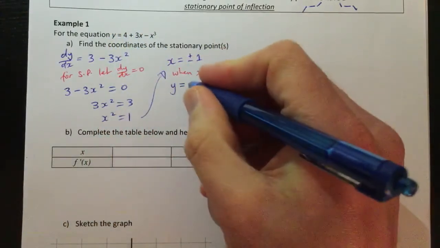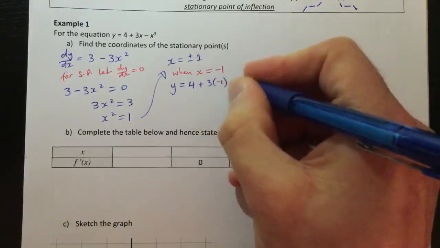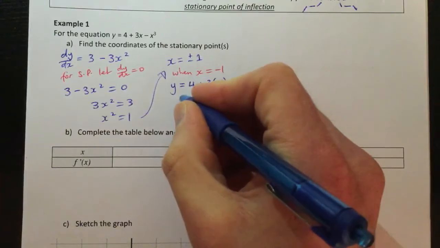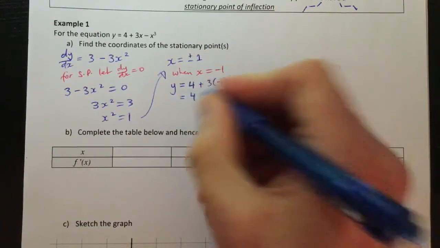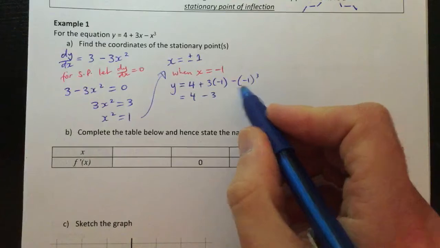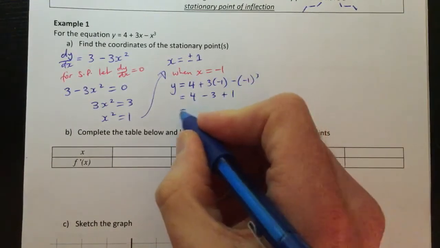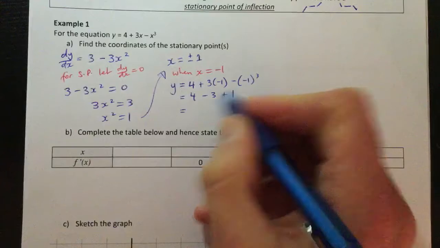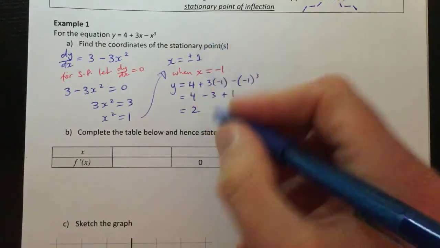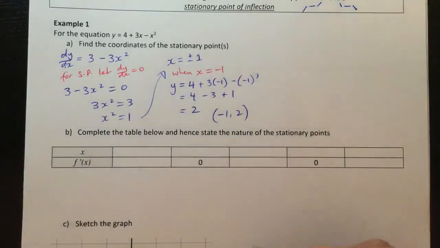So y will equal 4 plus 3 times -1 minus -1 cubed, which is 4 minus 3. -1 cubed is -1, so it's take away -1, actually becomes plus 1. So y equals 4 take 3, which is 1, plus 1, so that's 2. Okay, so we've got a coordinate of a stationary point at -1, 2.